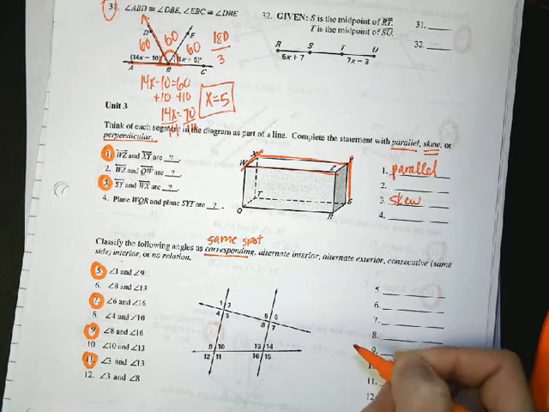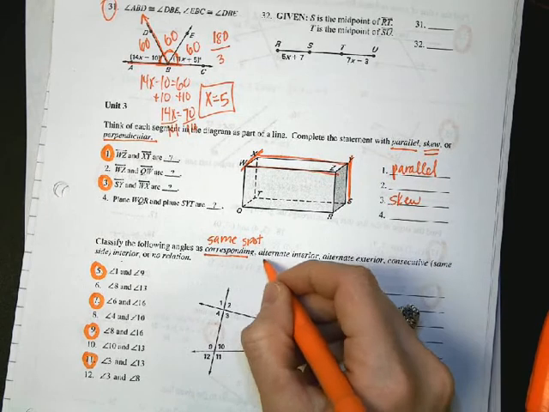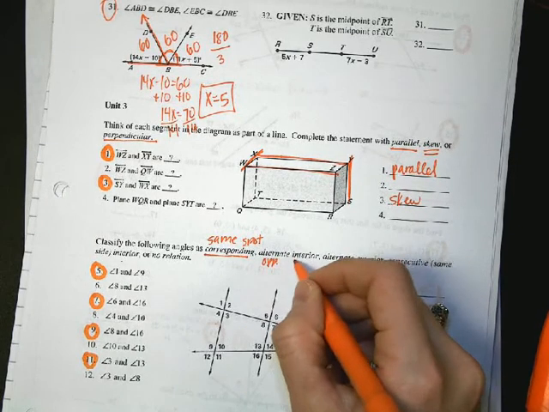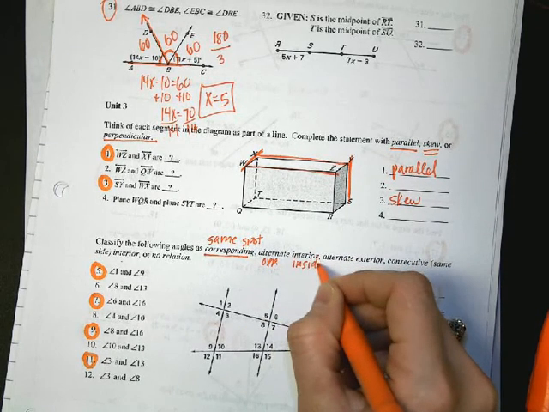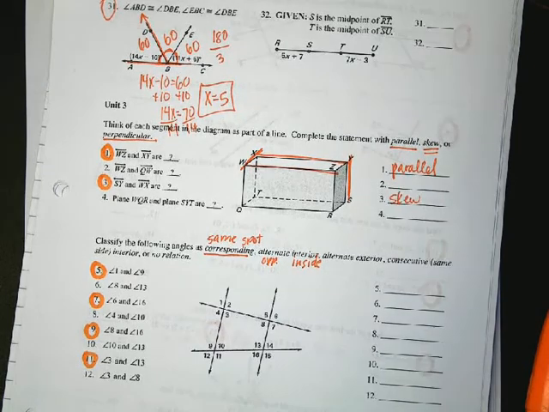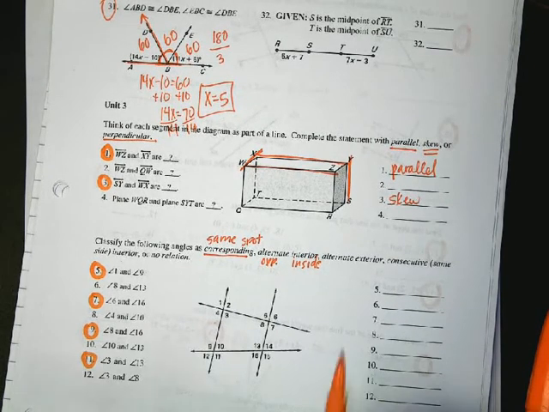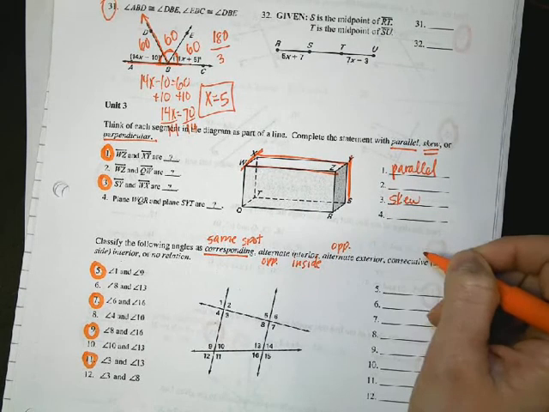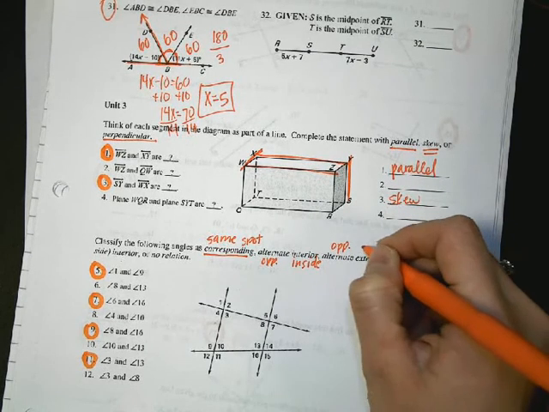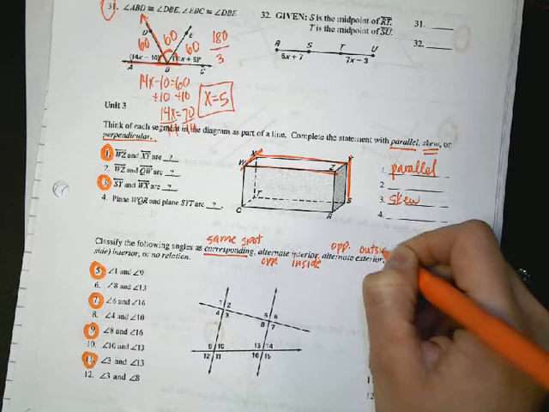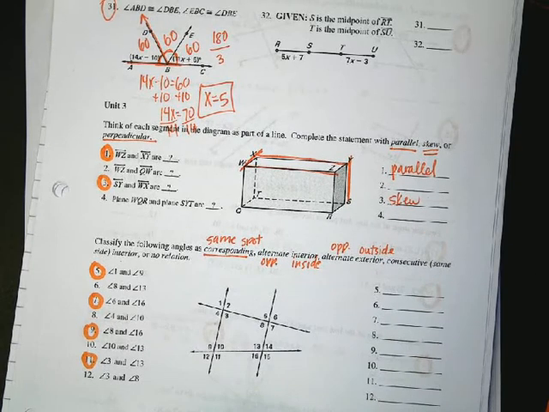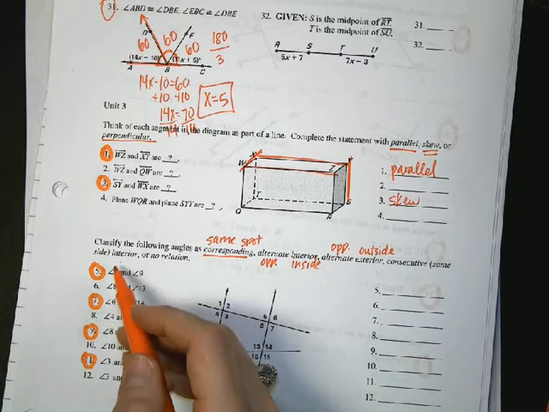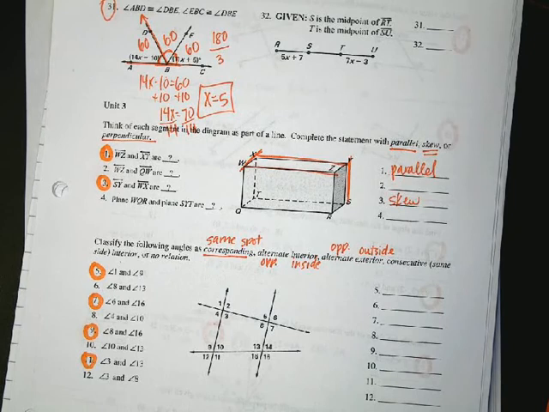Alternate interior, those are on opposite sides of the transversal on the inside of the two lines. Alternate exterior are on opposite sides of that transversal and on the outside of your two lines. Consecutive or same side interior is another word for inside. So you're looking for same side inside.